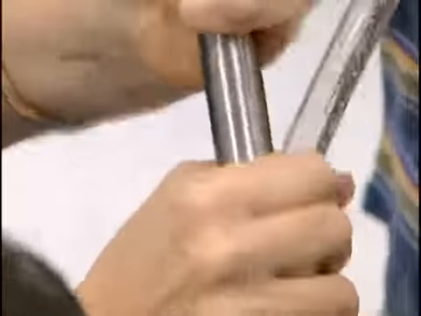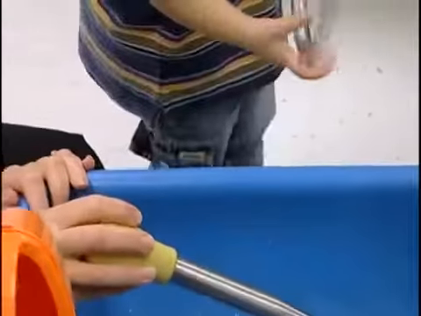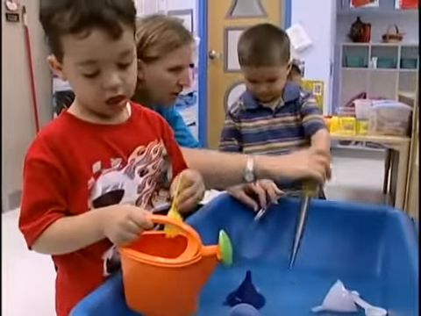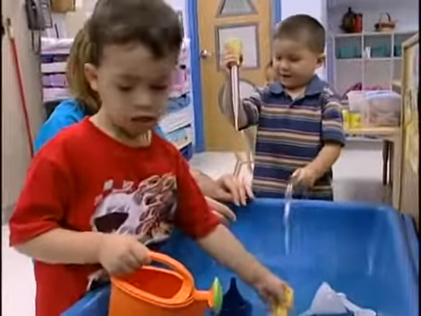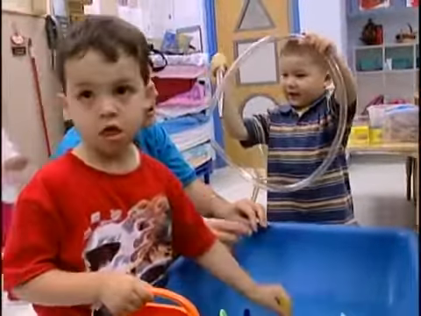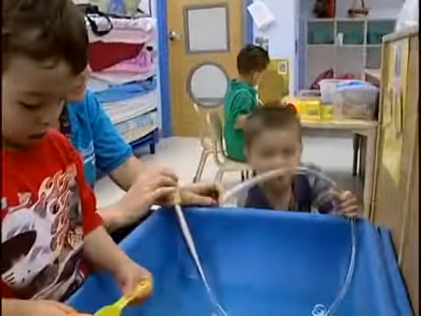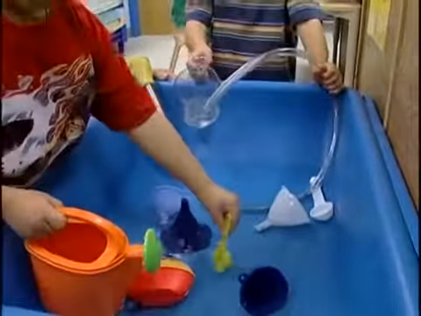Introducing interesting tools and materials motivates children to sustain engagement in their work. How would you use this? Squeeze it. Does it feel heavier? Where do you want to put it? In here. Okay, you want to put it in there with water, or do you want to put it in there empty? I get water. Oh, okay. You want to put some water in there? Yeah. How can you put the water in there?